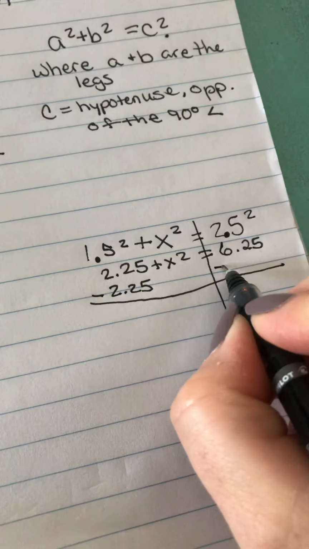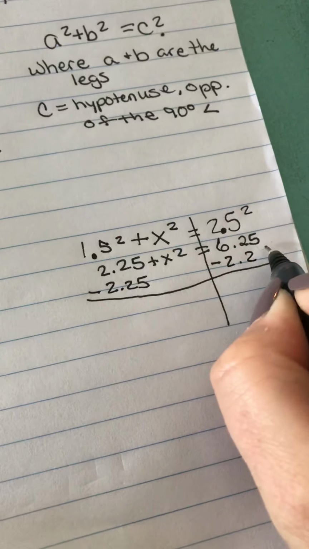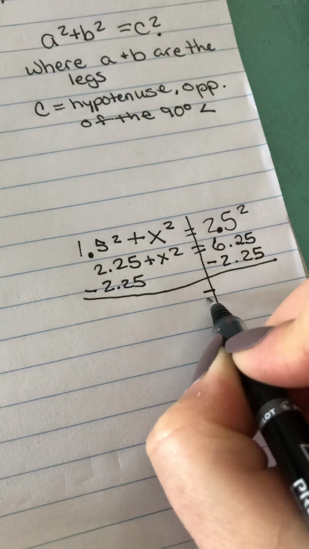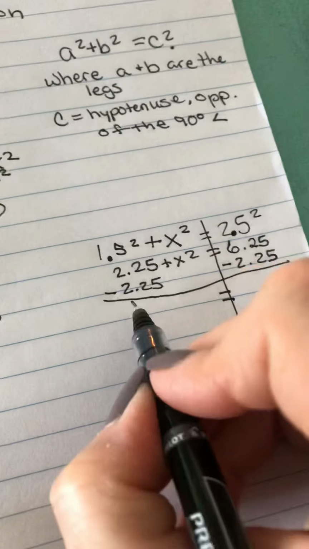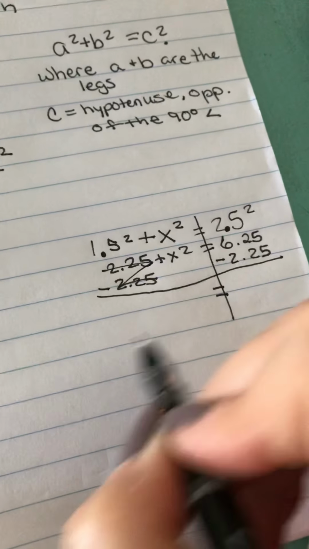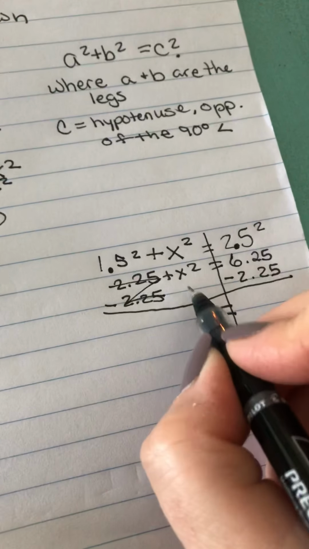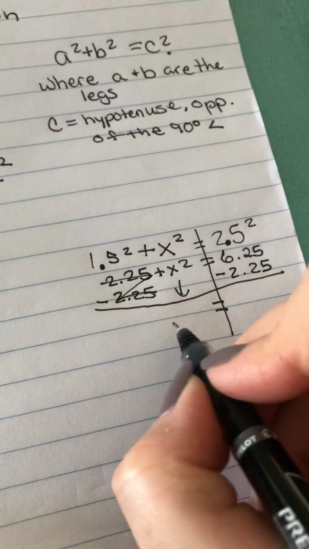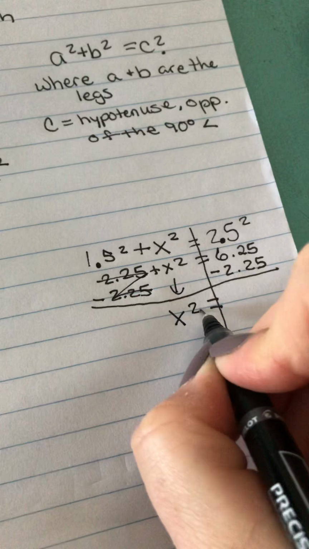You have to do the same thing over here to keep it equivalent, okay? Here, it's going to zero out. Remember, I go right, like a Z for Zorro. So the only thing left on this side, I'm just going to bring it down, is going to be our x squared.